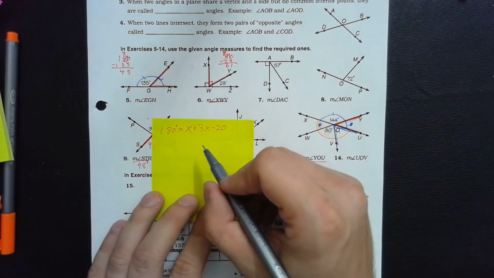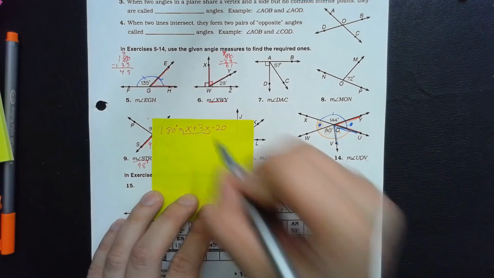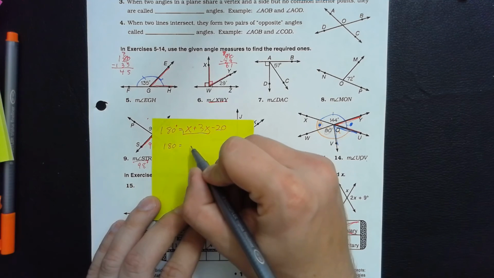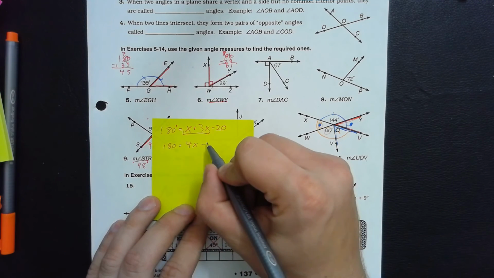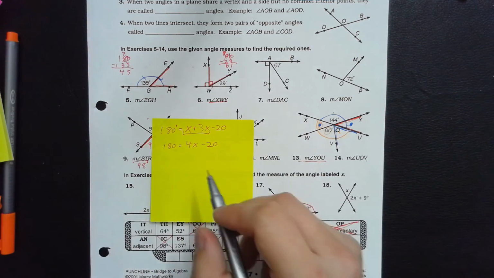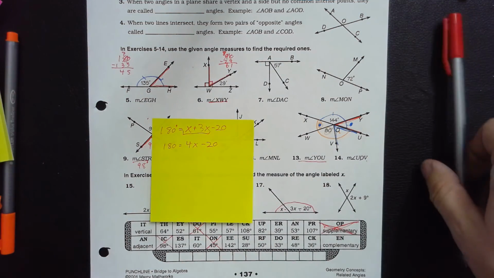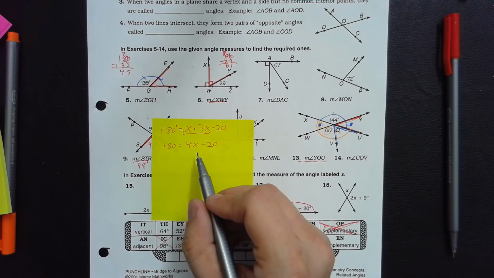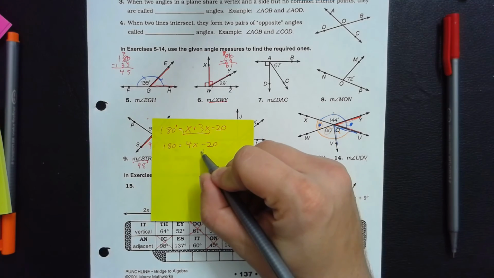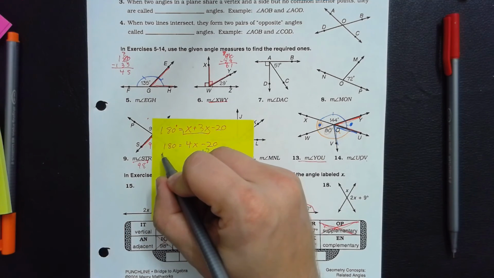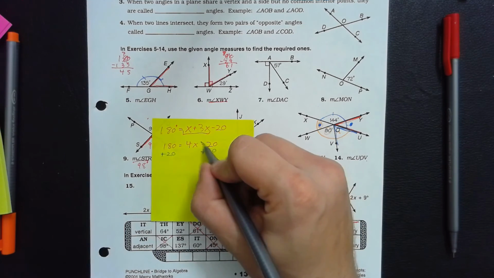Now, first and foremost, we should go ahead and combine my x's. So 180 would equal 4x minus 20, because x plus 3x. Now that we're here, we can go ahead and get the variable all by itself. The opposite of subtracting 20 would be adding 20, so that's what we will do to both sides.